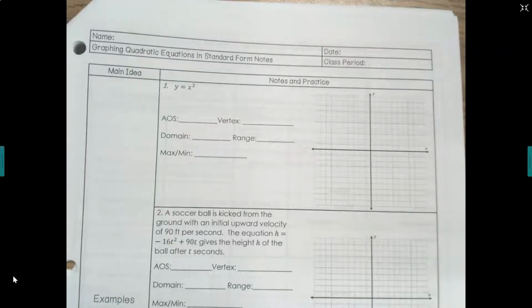So make sure you have your graphing calculator available with you, and if you don't, a phone that you can access a graphing calculator or Desmos. Either of those will work. There's going to be a lot going on, so there's a lot to pay attention to.